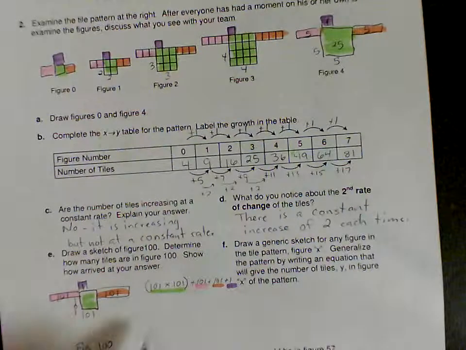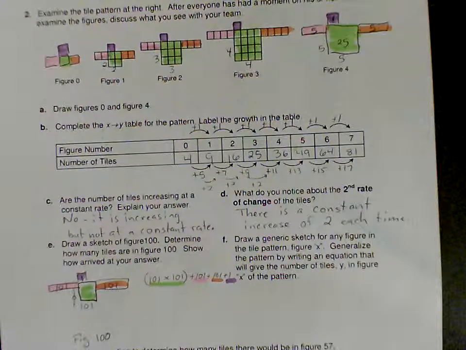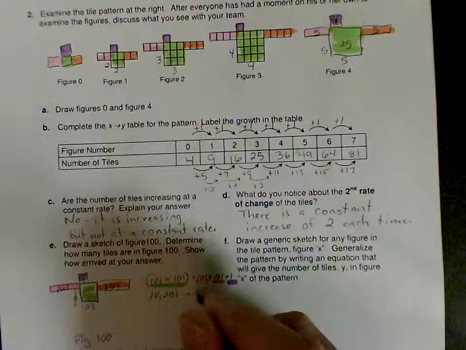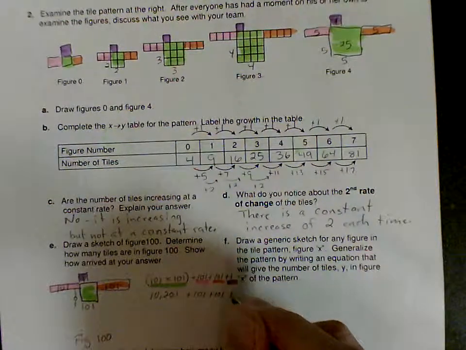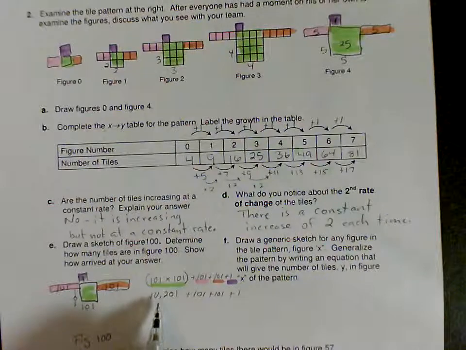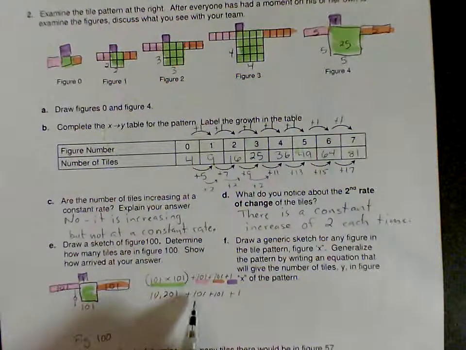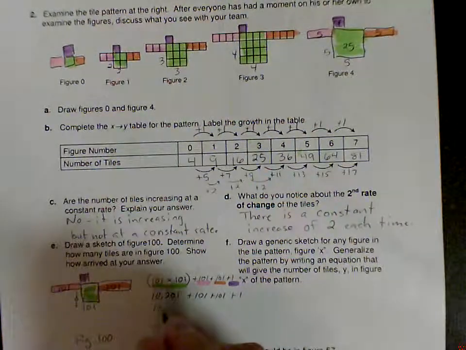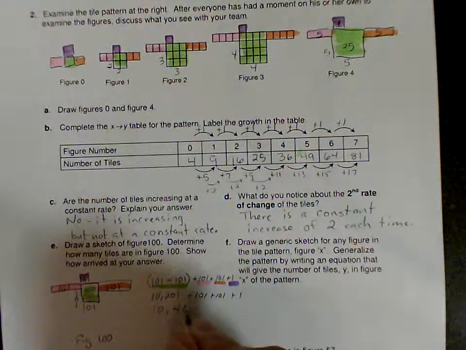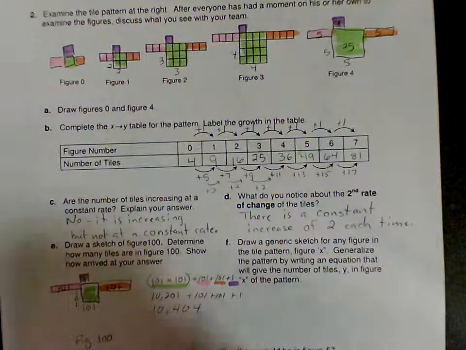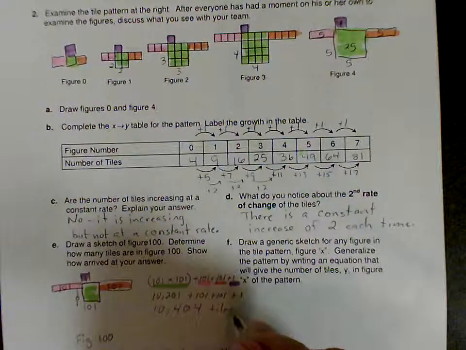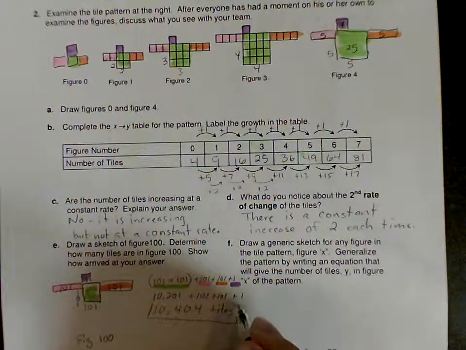And when I figure that out, first thing I have to do is multiplication because of order of operations. So 101 times 101 is 10,201, plus 101, plus 101, plus 1. And when I put into my calculator 10,201 plus 101 plus 101 plus 1, I'm going to get 10,404. So that'll be 10,404 tiles in figure 100.